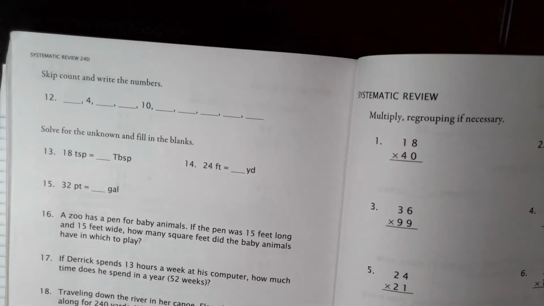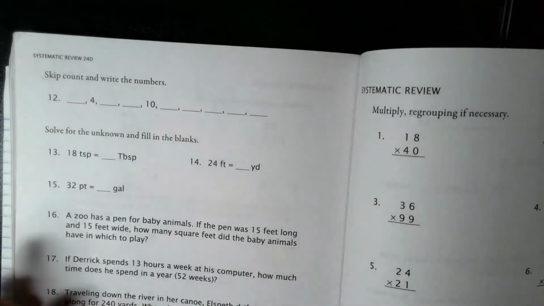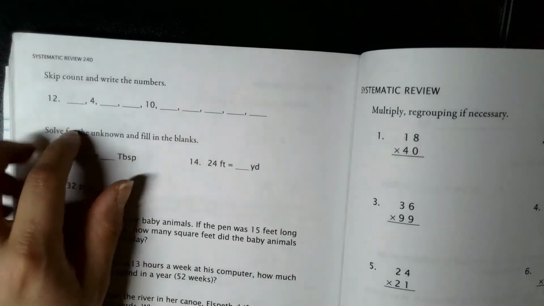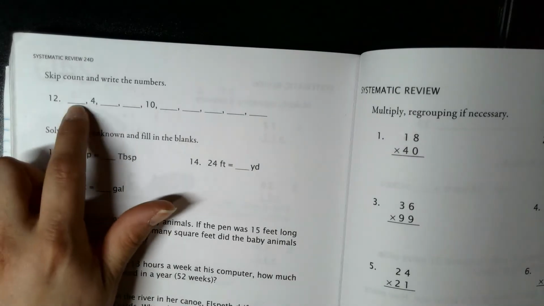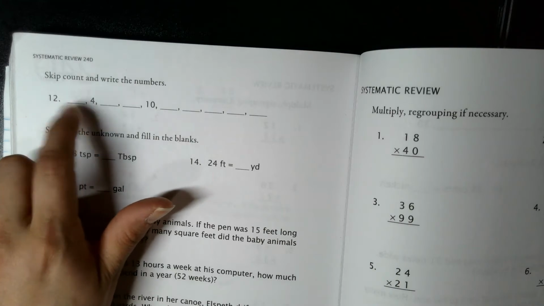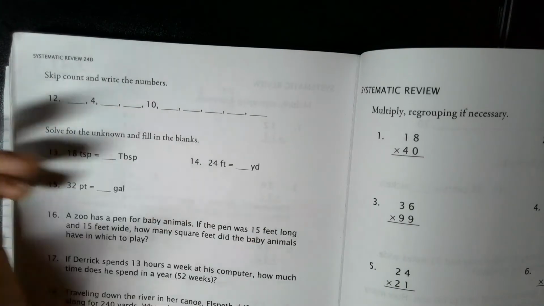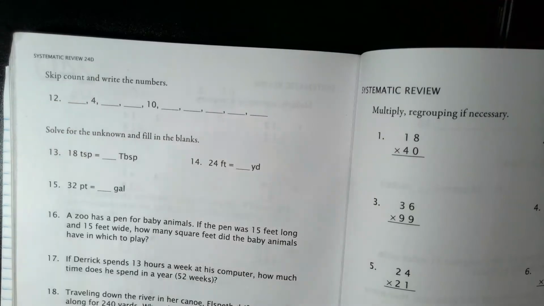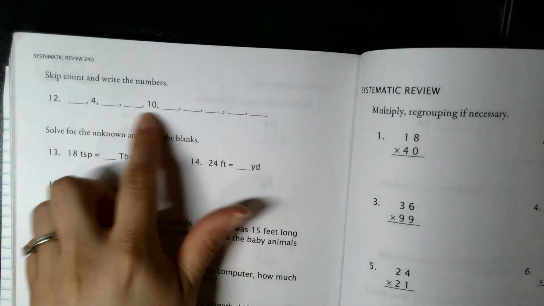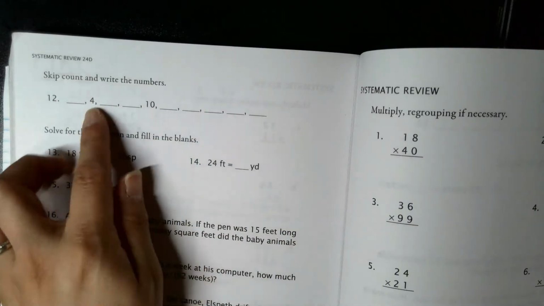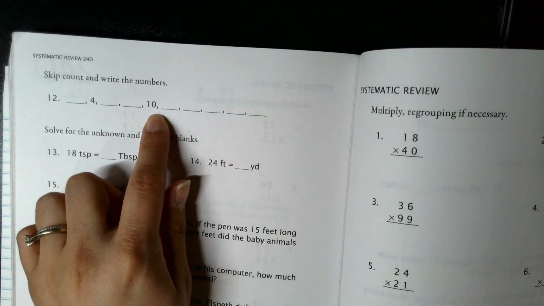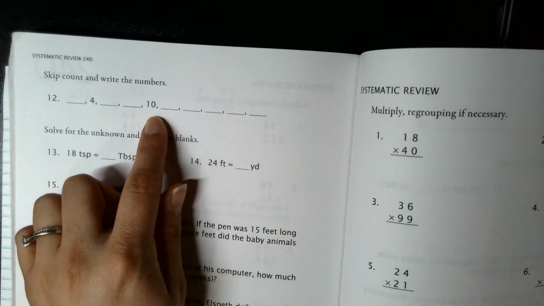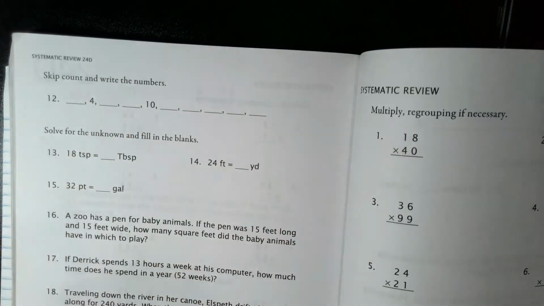Okay, this is skip counting. Skip, count, and write the numbers. So when you have something like this, you always have to try and see, because we can skip count by 1, 1, 4, that doesn't work. 2, 4, 6, 8, 10, that one works. Okay, so you just keep going. You do your 1, you do your 2, you do your 3. Eventually you will see the patterns just by seeing the 4 and the 10. I already knew it was a 2, because when you're skip counting, you always hear 2, 4, 6, 8, 10. So you hear those numbers when you're skip counting.